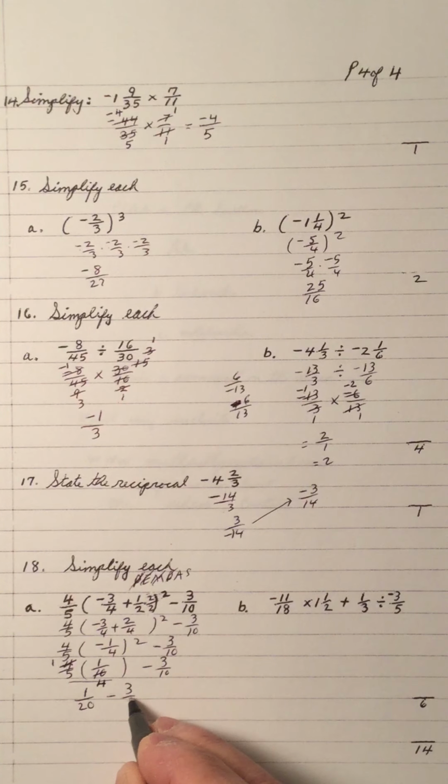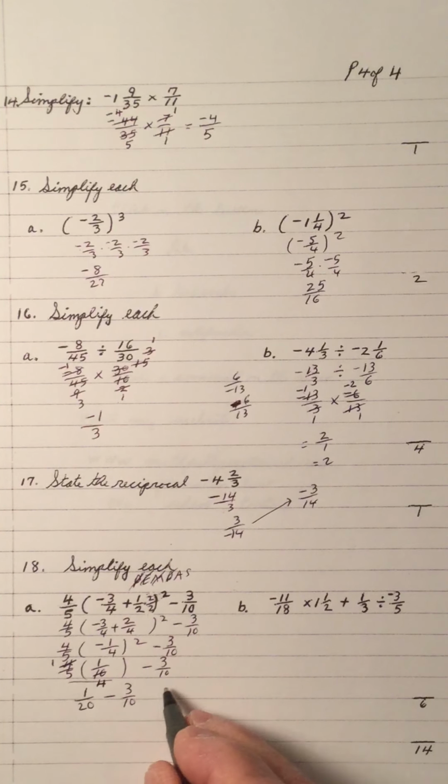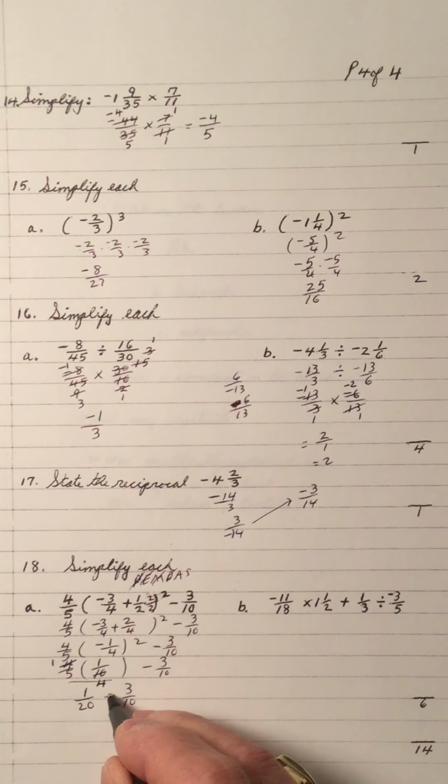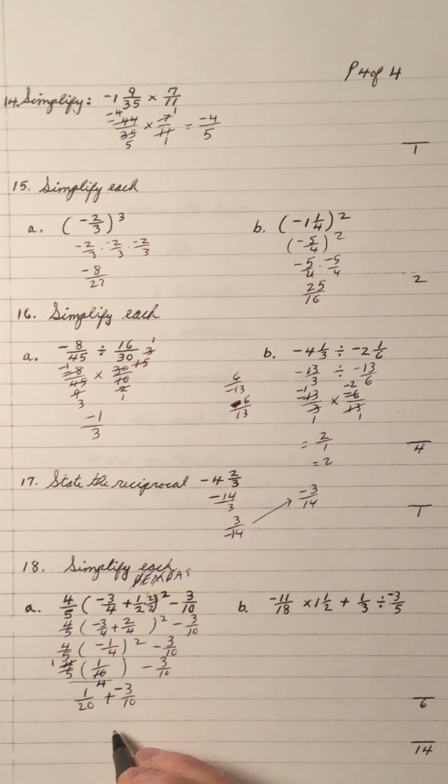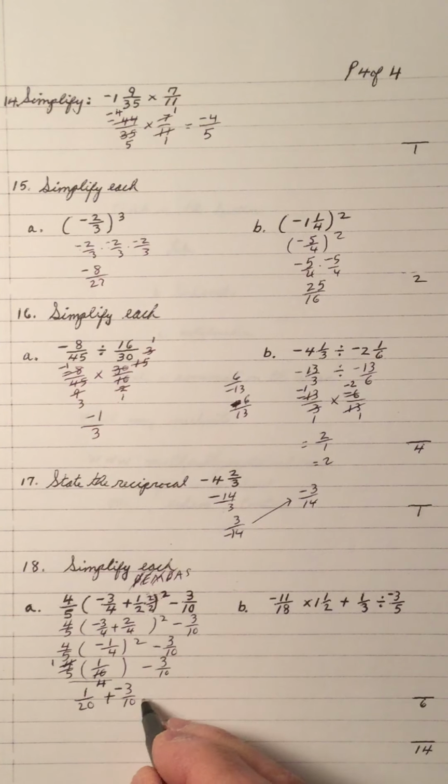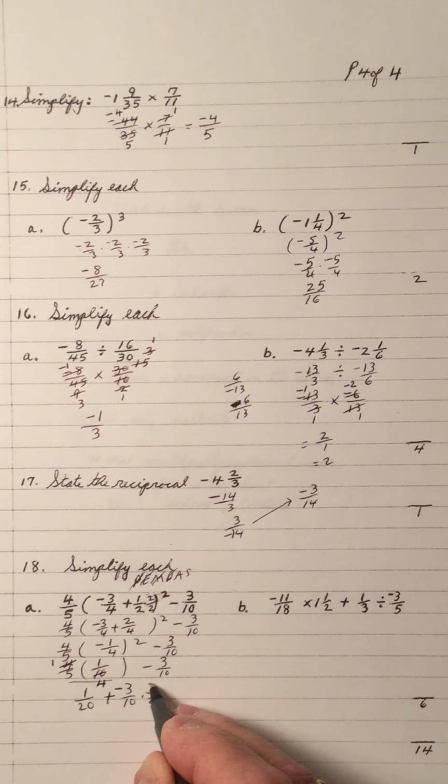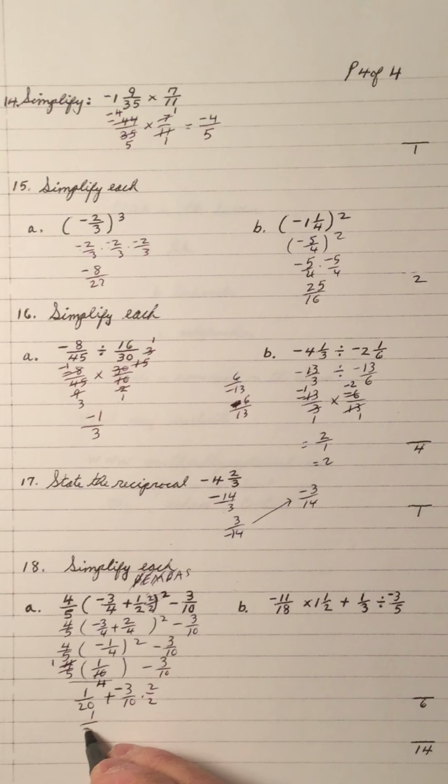Subtract 3 over 10. And notice I'm subtracting. When I'm subtracting, I add on the opposite. Common denominator for 20 and 10 is 20. So you multiply by 2 over 2. So 1 over 20 plus negative 6 over 20 gives me a negative. 20 is my denominator. I get a negative 5.